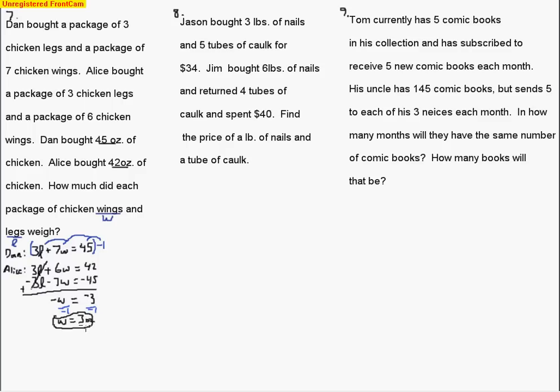And from this point, we can take our 3 ounces and substitute it back into one of the equations. I'm going to pick Dan's equation, and we'll rewrite it: 3L plus 7W. But in place of W, we're writing 3. And this all equals 45. So we go ahead and do some work there. I'll go ahead and multiply. I've got 3L plus 21 equals 45.